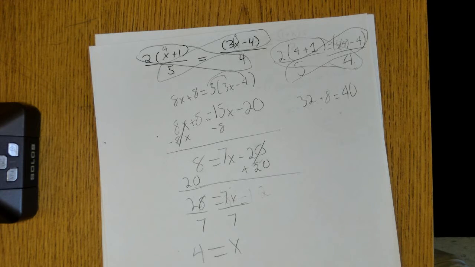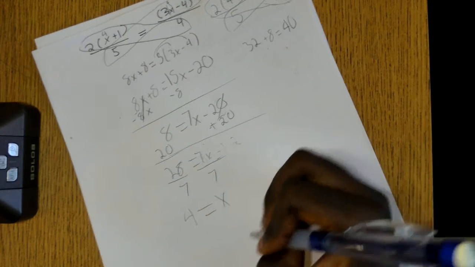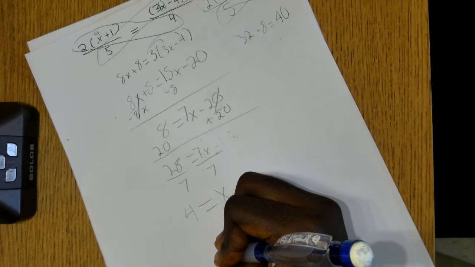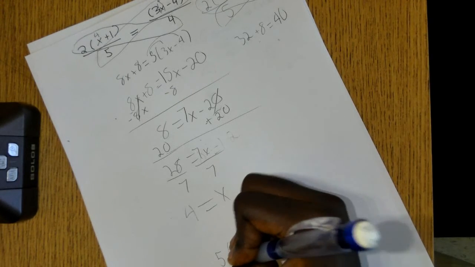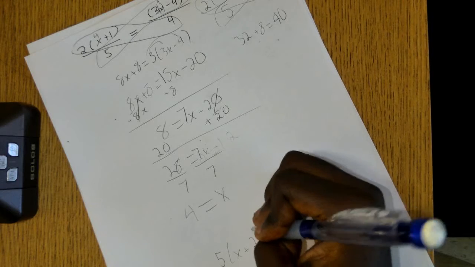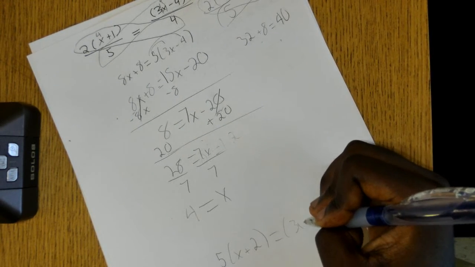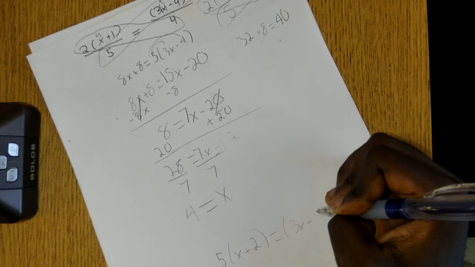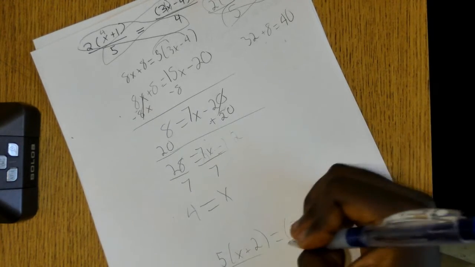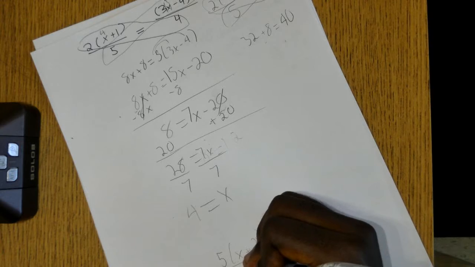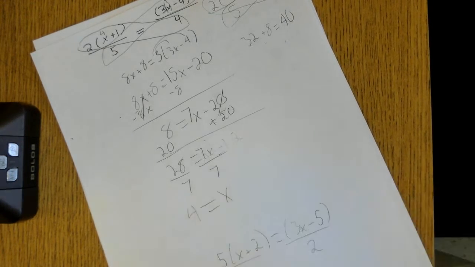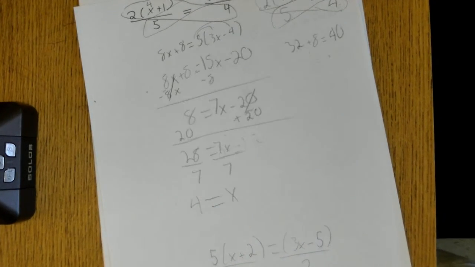Can you write another proportion that you could solve for me? Like any, no matter what it is? Yeah, it doesn't matter what it is. Just write a proportion with an x variable in it. Now, can you explain to me how you solve that?